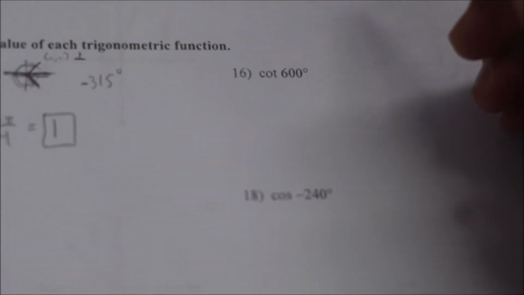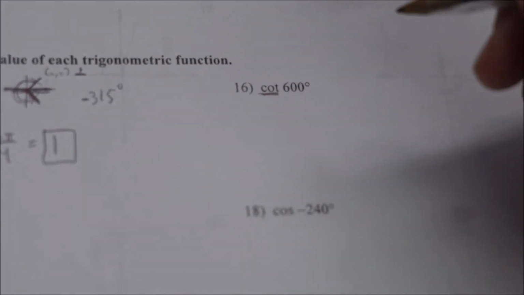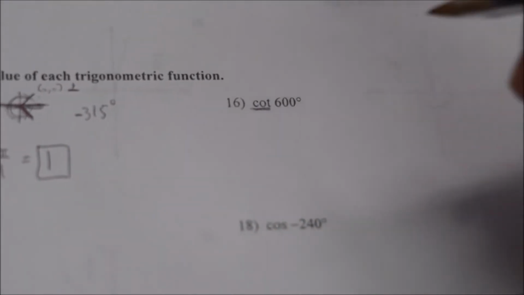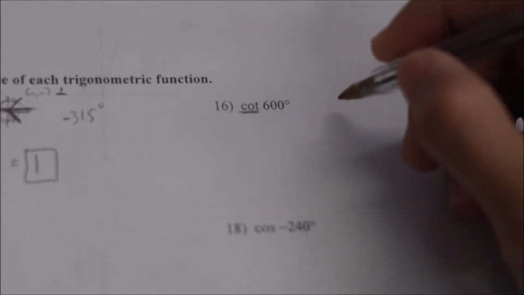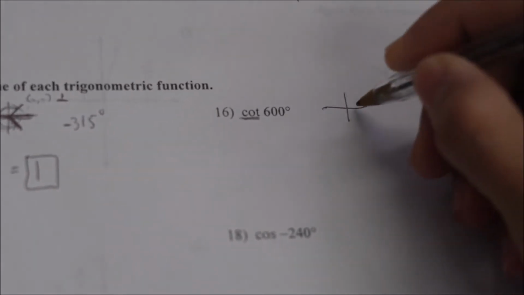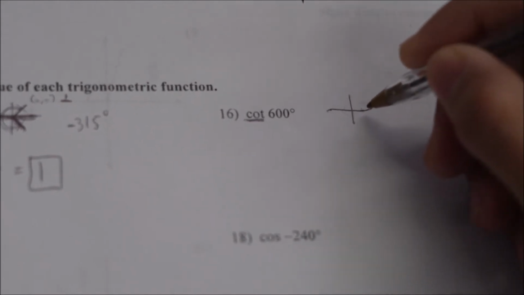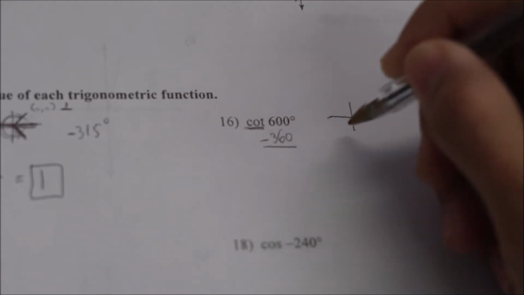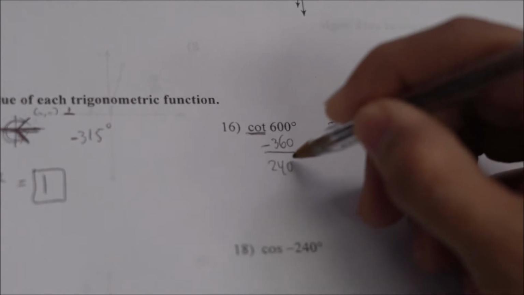Alright, the next one, number 16. Okay, it looks like we're dealing with cotangent now. Remember, cotangent is the inverse of tangent. Now 600 degrees you will not find in the unit circle, but you can figure out the same value of 600 degrees or an equivalent value by doing a complete rotation. When you do a complete rotation in the unit circle, that means you're doing 360 degrees. So if I was to subtract one circle or one full rotation from the 600 degrees, you're going to see that you're left with 240 degrees.